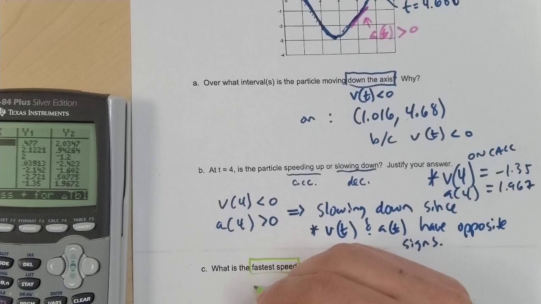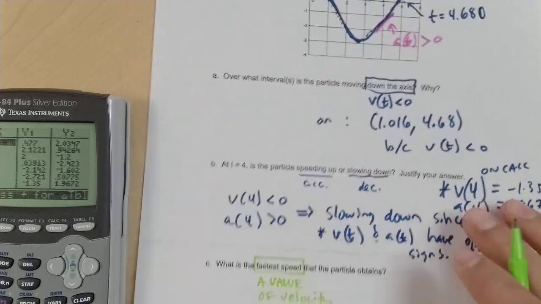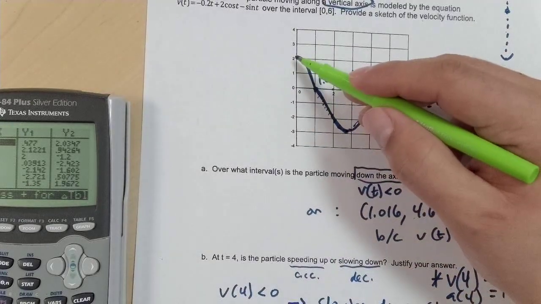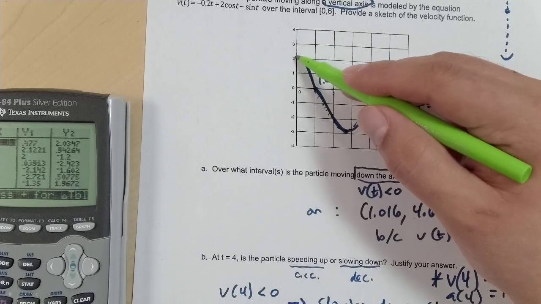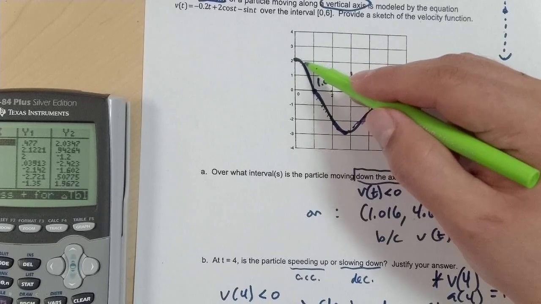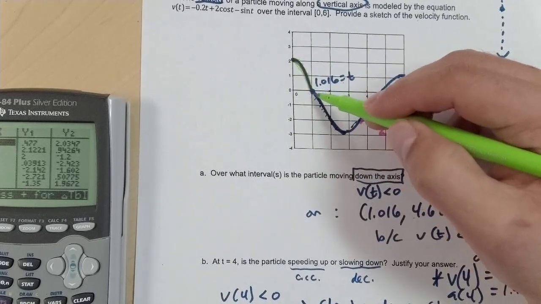Remember that speed is just the absolute value of the velocity. Probably the fastest way to do it, if you think about the velocity graph, is that we just need to make everything positive. Here we're positive, that's good, so the speed and the velocity are one and the same.